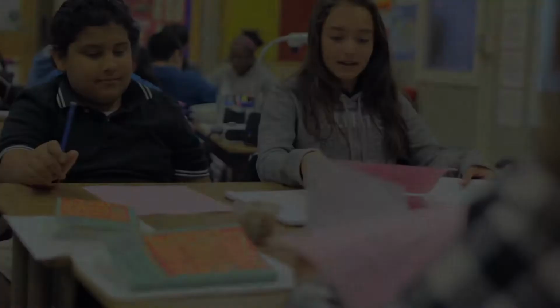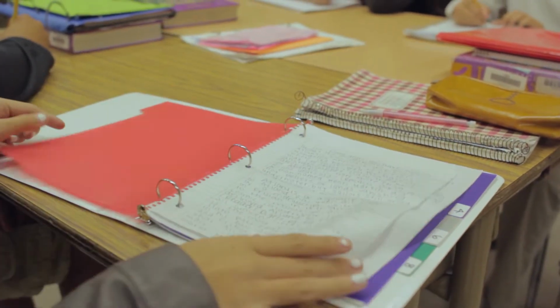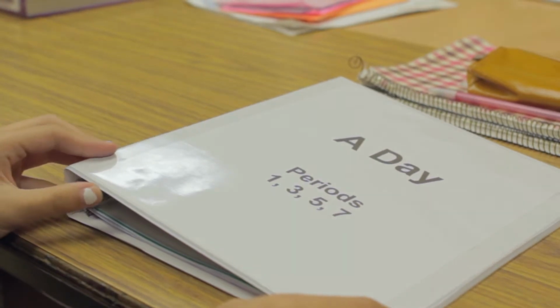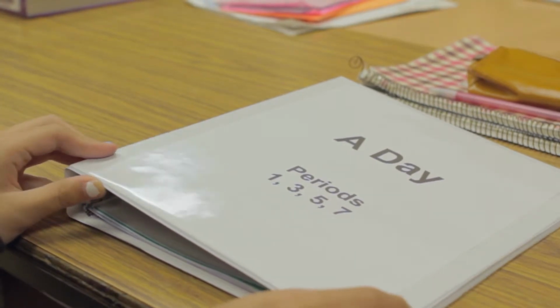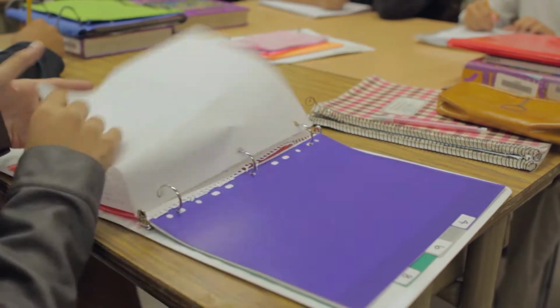Another way to keep your supplies and materials organized is by having 2 separate binders, one for your A-Day classes and one for your B-Day classes. If you keep your papers and assignments this way, then you won't have to bring everything for all 8 classes every single day to school. On A-Days, bring your A-Day binder, and on B-Days, bring your B-Day binder. The binders will help you stay organized and help you keep track of all your papers. You'll be getting a lot of papers from your teachers.